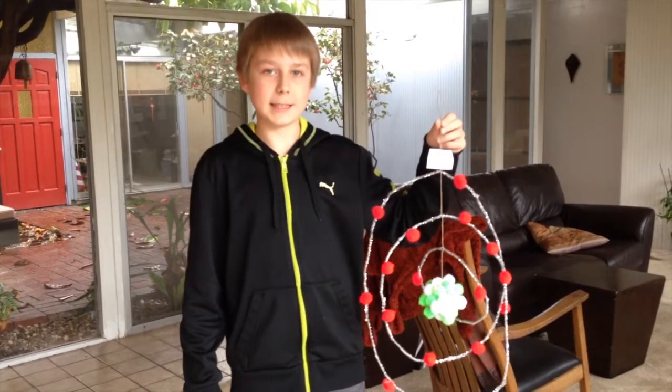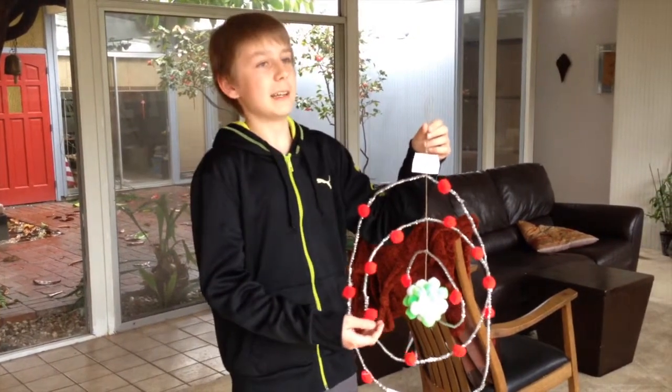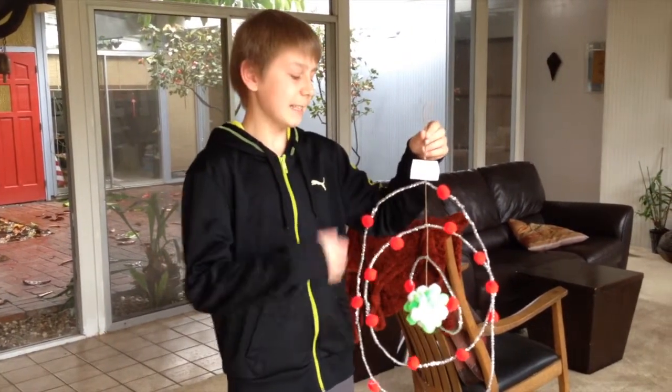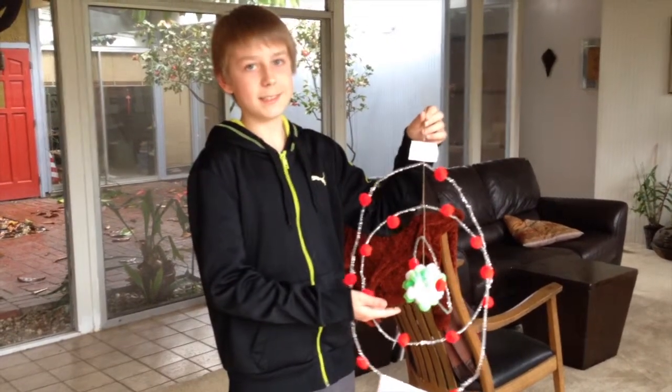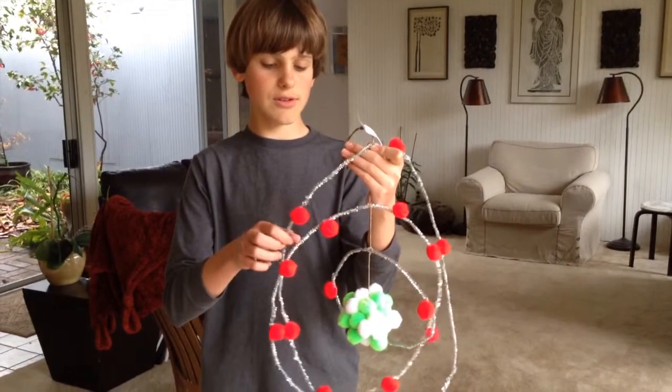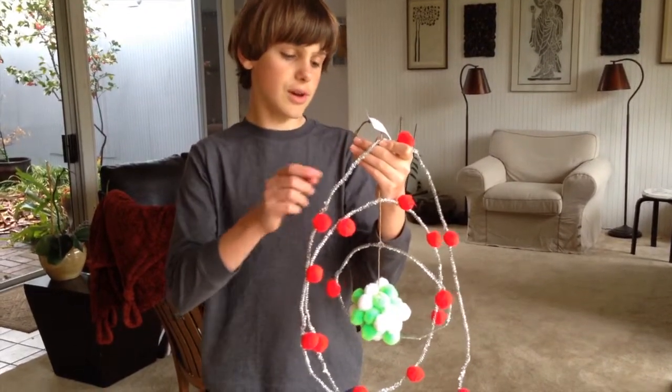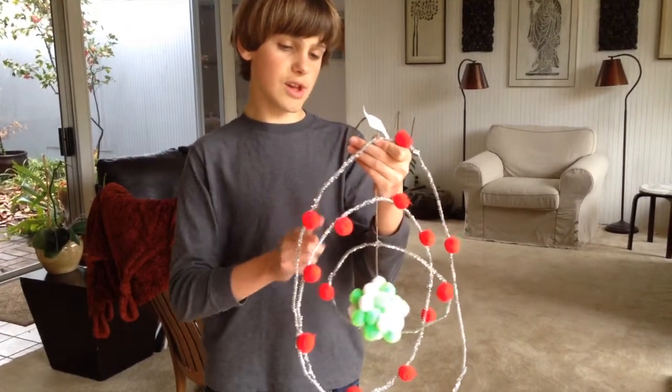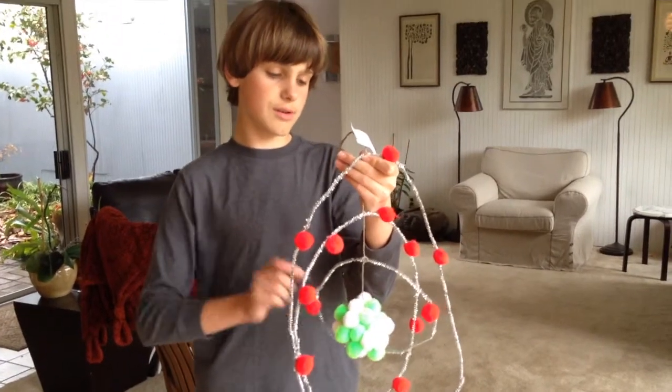Sulfur's atomic number is 16 because it has 16 protons. In fact, sulfur has 16 of everything, 16 electrons and 16 neutrons. These are the electrons. They are arranged in 3 different shells. 2 in the first, 8 in the second, and 6 in the third.